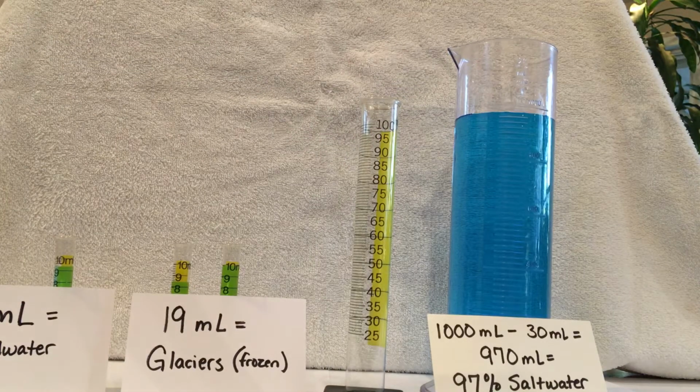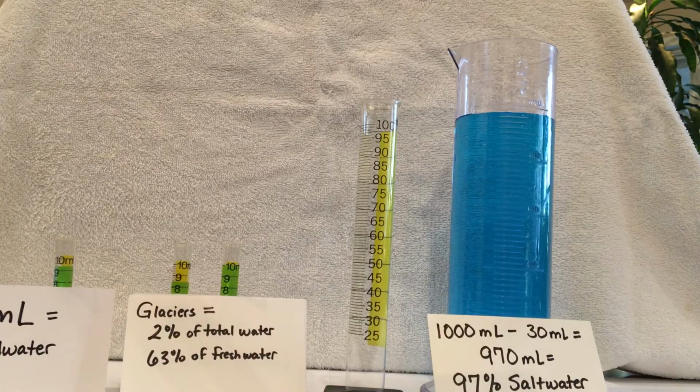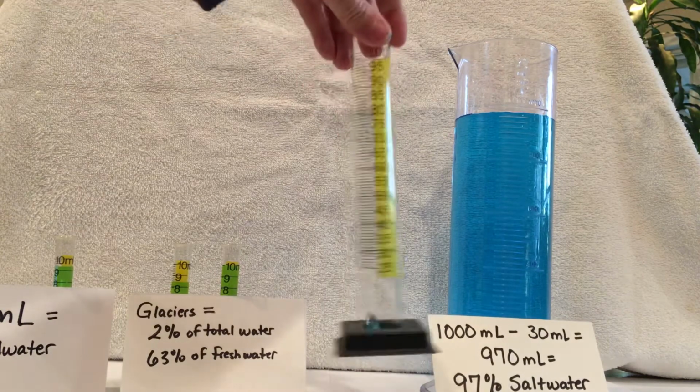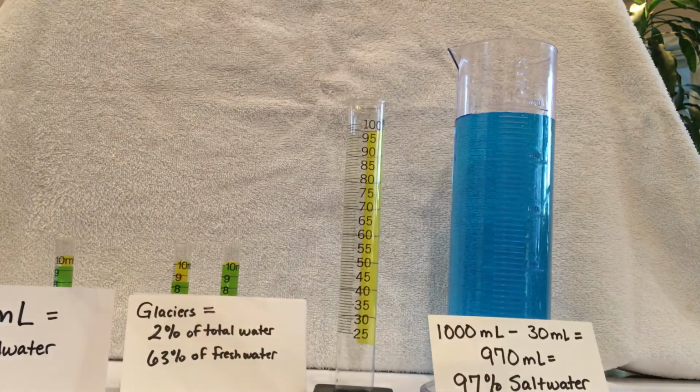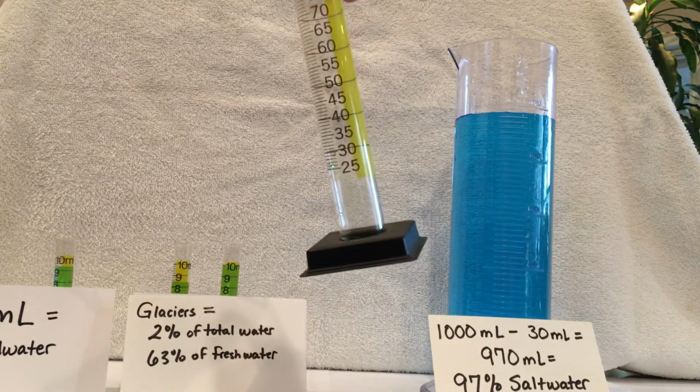So the glaciers represent 2% of the total water, or 63% of fresh water. So 63% of the fresh water that we had available is frozen, and we can't use it. Now this groundwater was 9 milliliters, so it's gone. So that leaves us with just a little bit of water left in here.